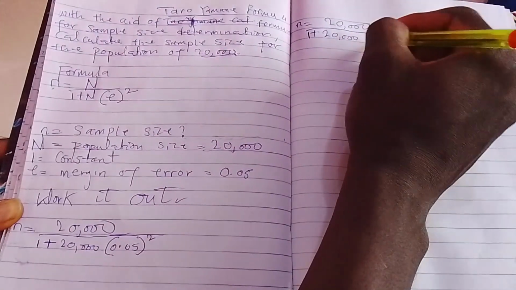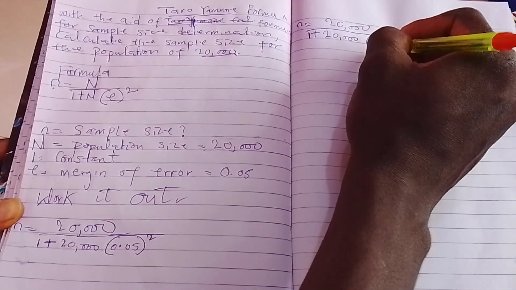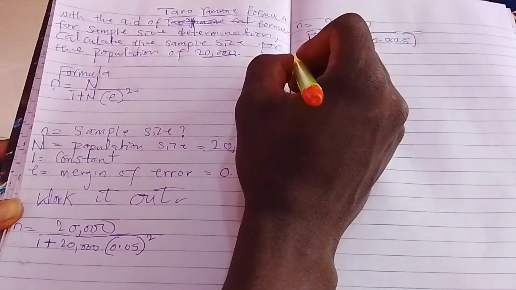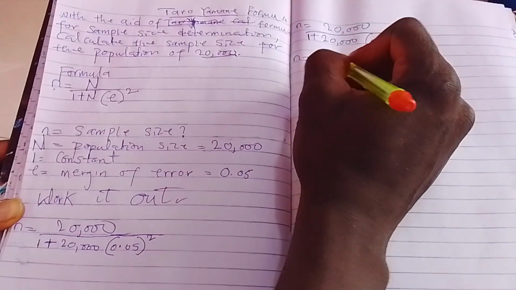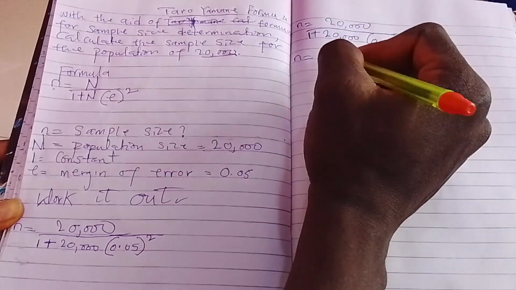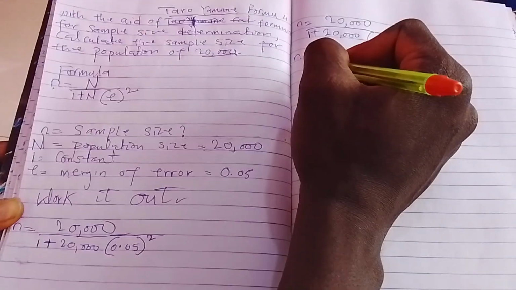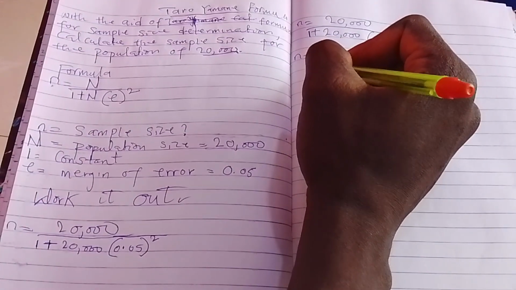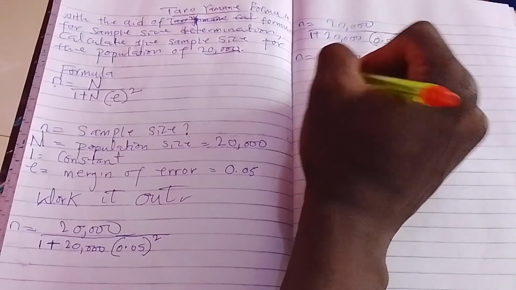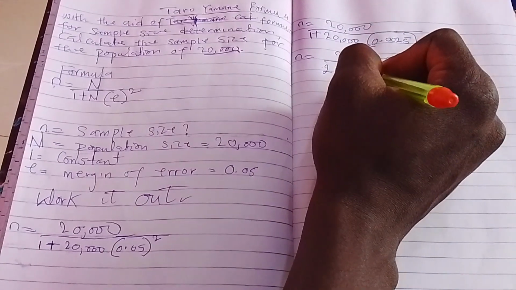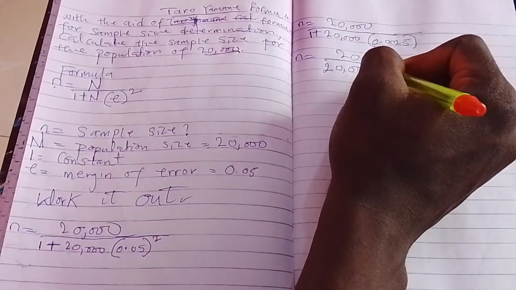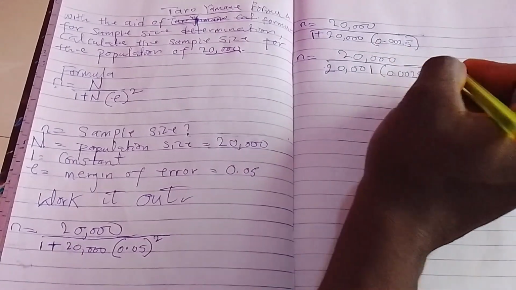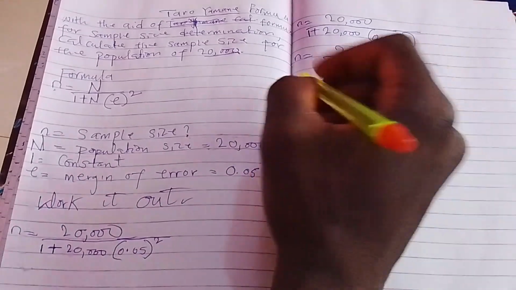That will give us 0.0025. Now the next one, n is equal to 20,000 all over 1 plus 20,000. That will give us 20,001, open bracket, 0.0025, close the bracket.